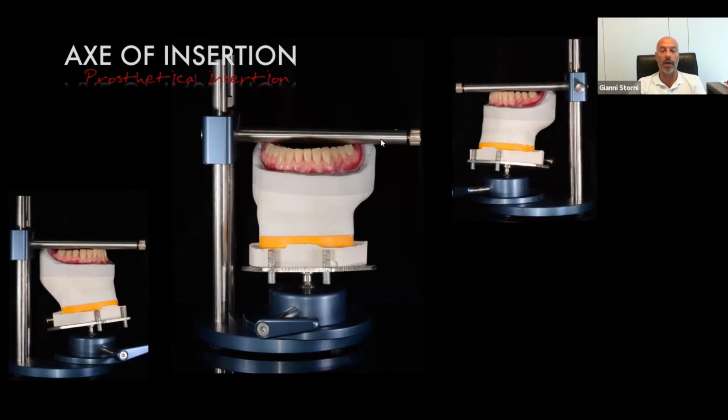Using our articulator, which is a small multi-use articulator, we control the occlusal plane and, following this occlusal plane, we have to position the attachment correctly to have a passive and vertical insertion. And this means long-lasting retention and good distribution of the forces.